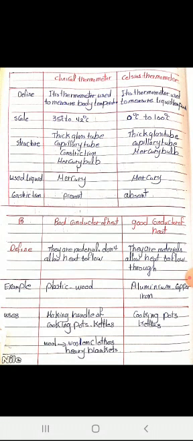Structure of clinical thermometer: glass tube, capillary tube, constriction, and mercury bulb, while the structure of Celsius thermometer: glass tube, capillary tube, and mercury bulb. The liquid which used in clinical and Celsius: mercury, while constriction present in clinical thermometer and absent in Celsius thermometer.